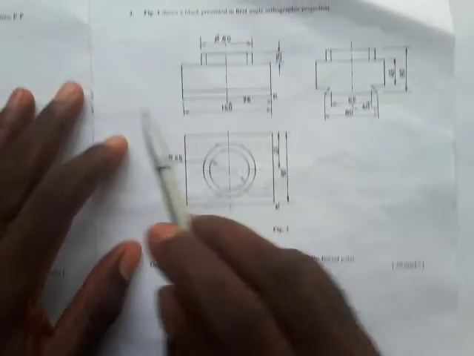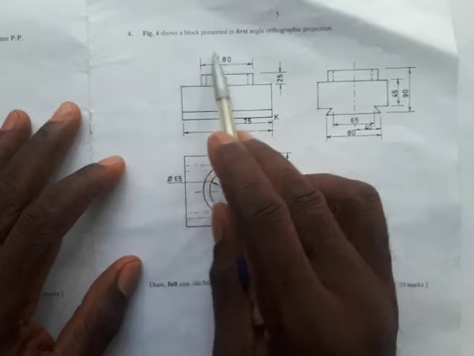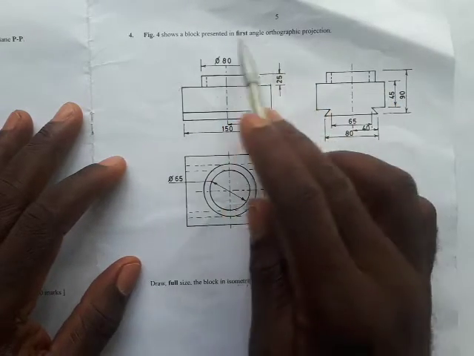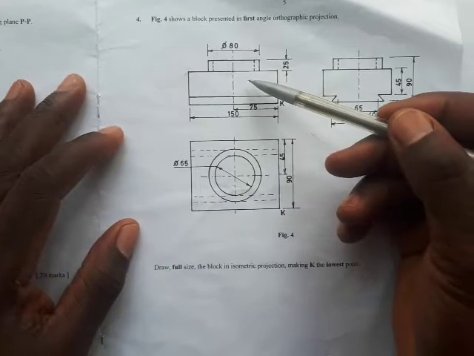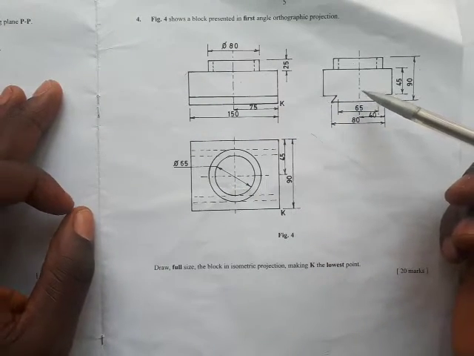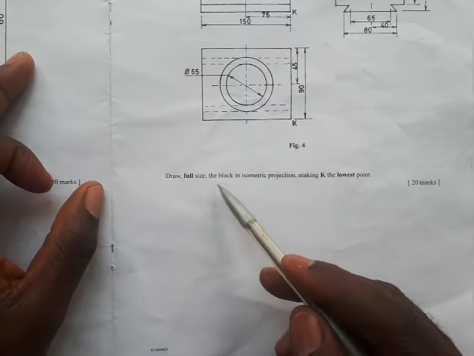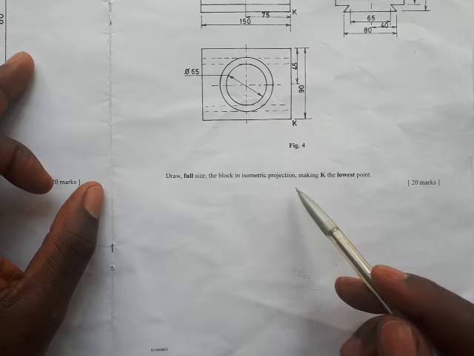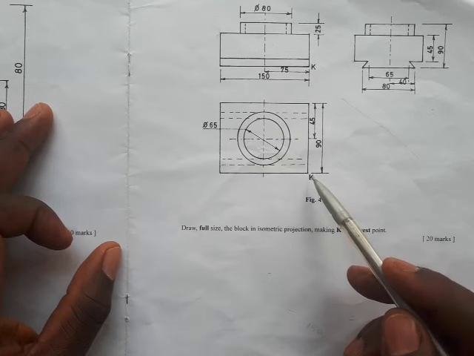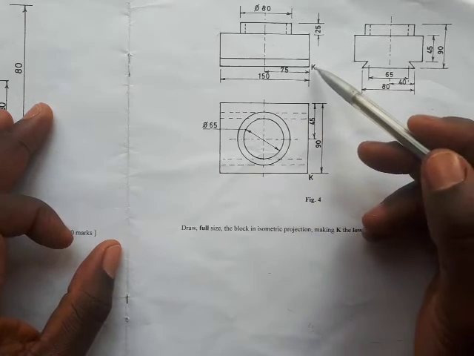Now the question says the figure below, figure 4, shows a block presented in first angle orthographic projection. So if it is first angle, that means this is the front elevation, this is the plan, and this is the end elevation. Now we have been instructed to draw full size the block in isometric projection, making K the lowest point. So this is the point K, this will be the lowest point. You can also see K here as well.